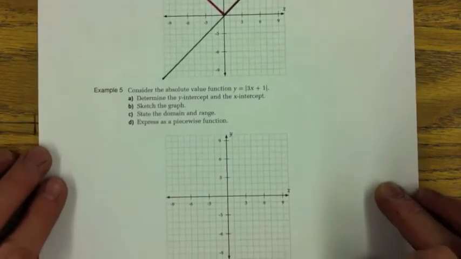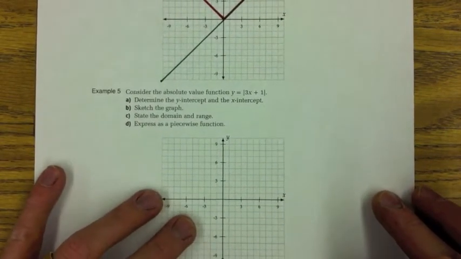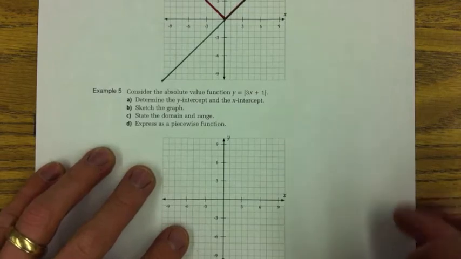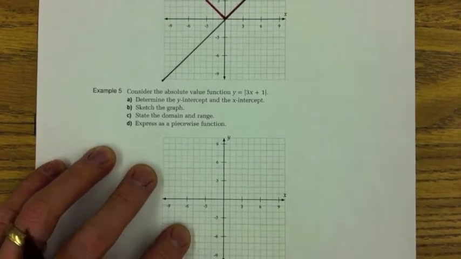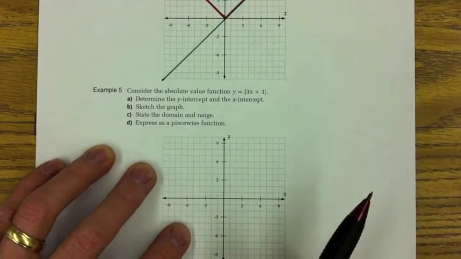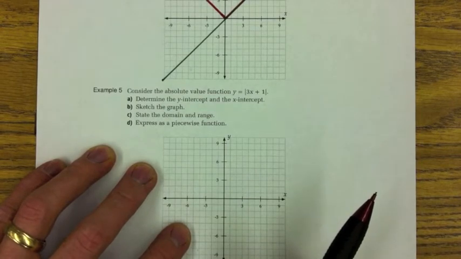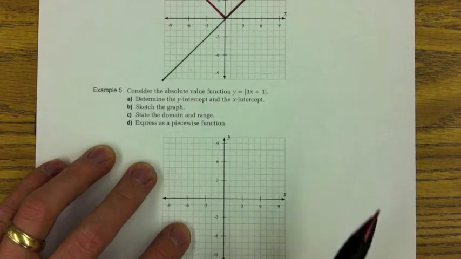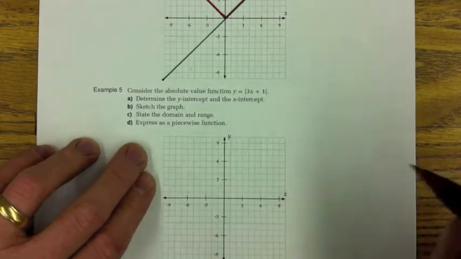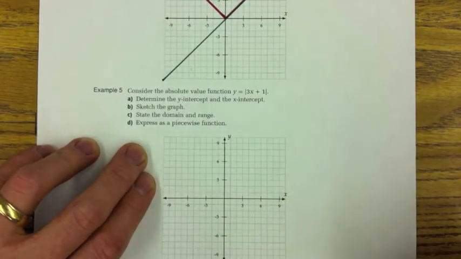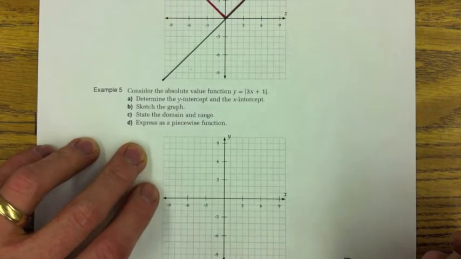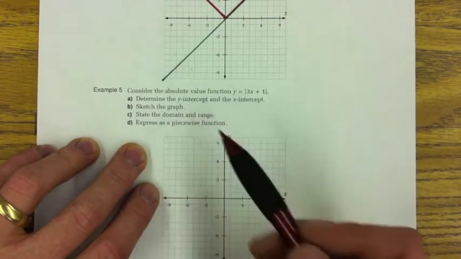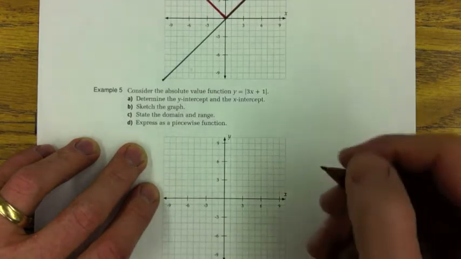All right, let's take a look at a second example. It says, consider the absolute value function y equals the absolute value of 3x plus 1. Determine the y-intercept and the x-intercept, sketch the graph, state the domain and range, and express as a piecewise function. Alright, I'm going to start by sketching the graph first. That way it's easier for us to see the x-intercept and the y-intercept.